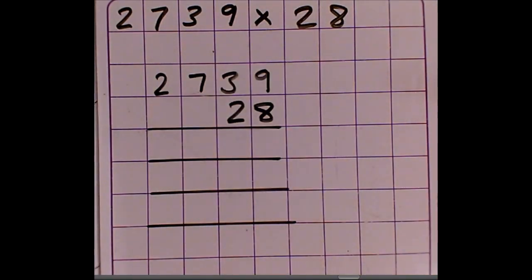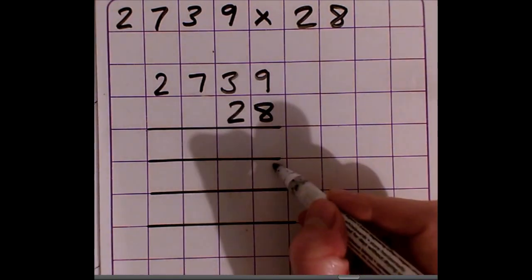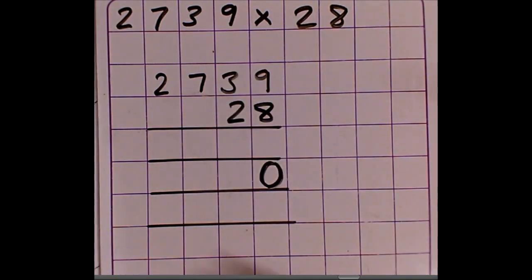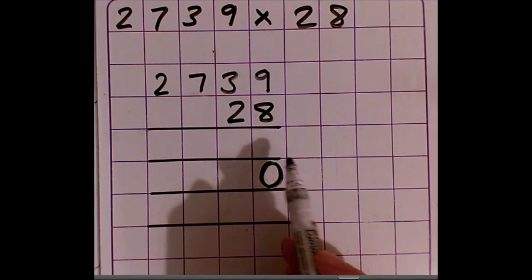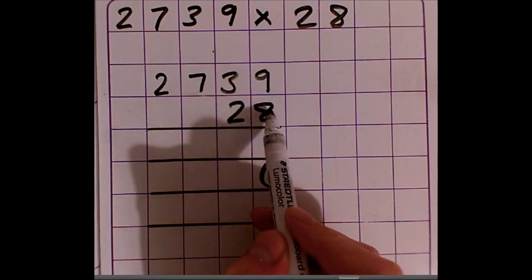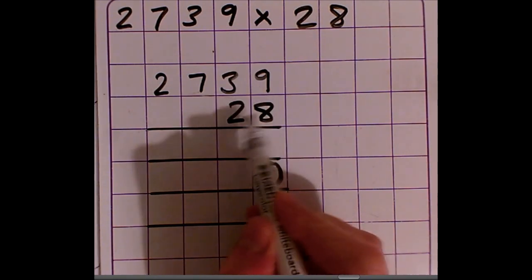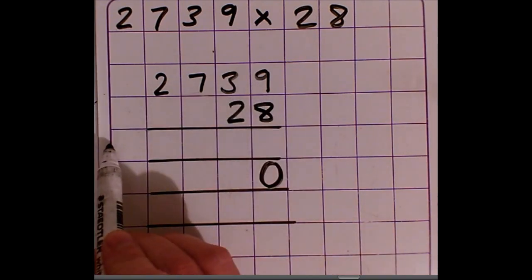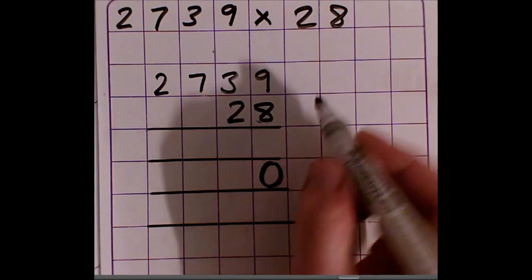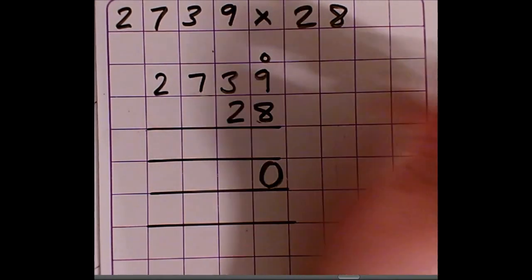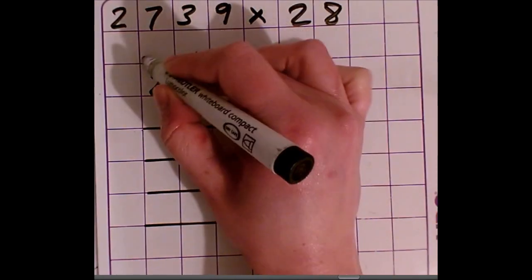Okay, and then you want to be putting your placeholder in, so it needs to be going here. Just quickly on why we put the placeholder here when we're multiplying by 2 digits. We never do this multiplying by 1 digit, but we do it for this because if you think about it, when we're multiplying by the 8, it's in the ones column here. This is the tens, hundreds and thousands columns.